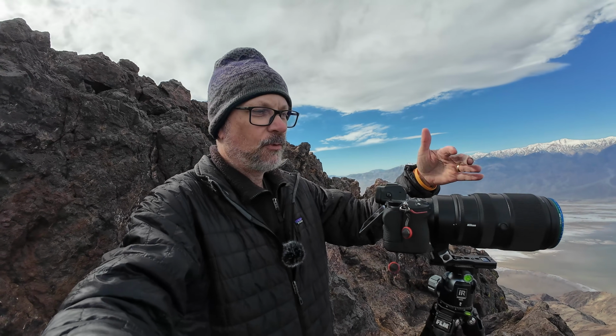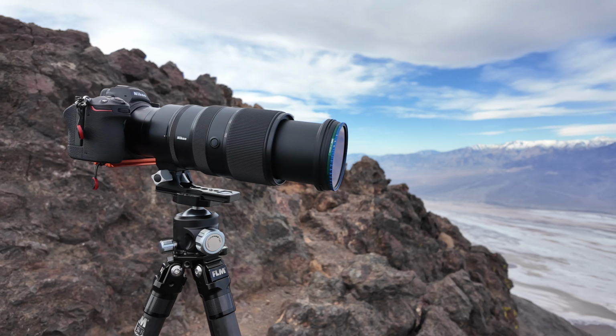And we'll wrap this thing up. Okay, what I've set up here is sheltered from the wind, tripod. We've got the Nikon Z7 II with the 100-400.